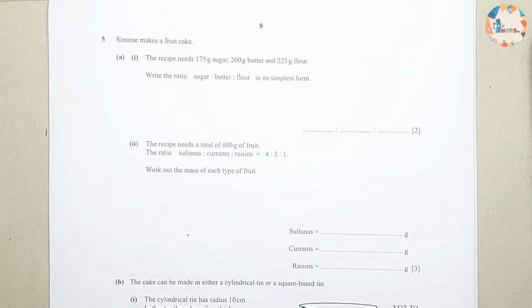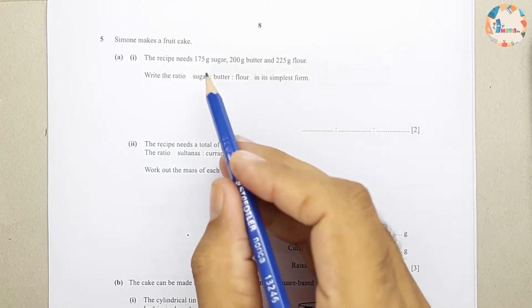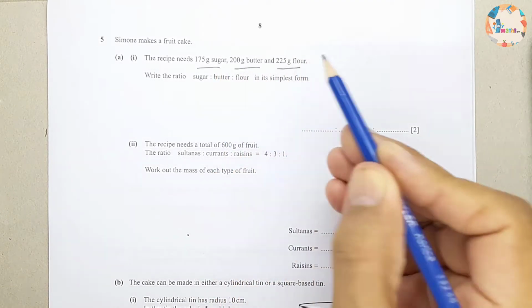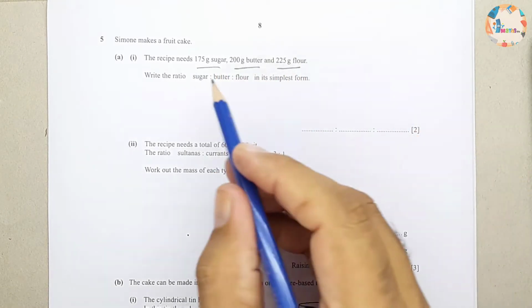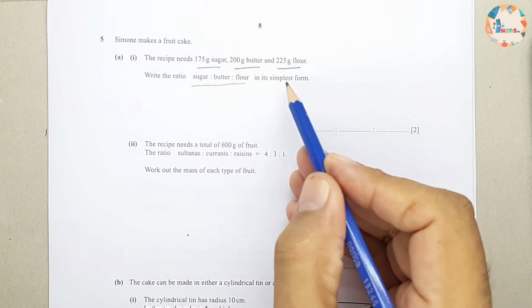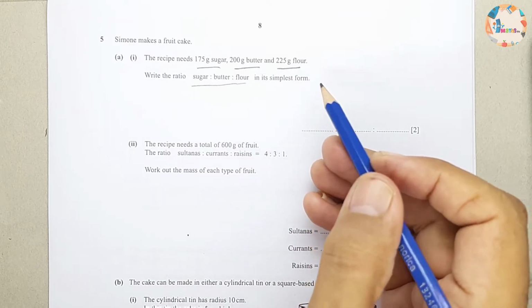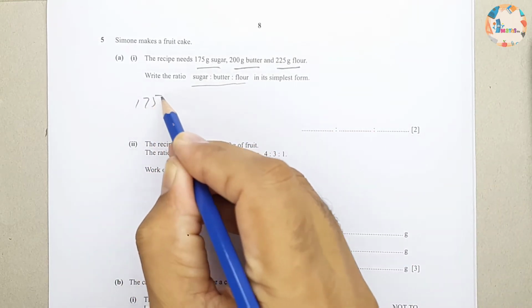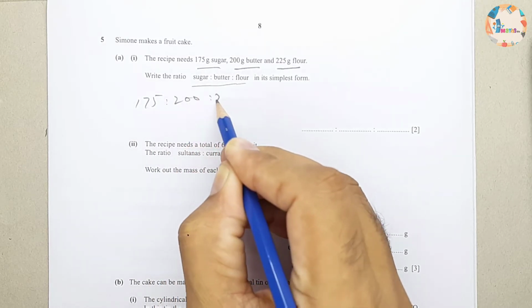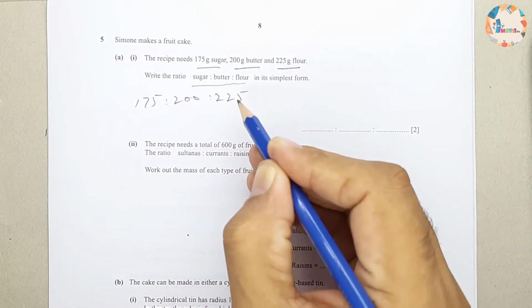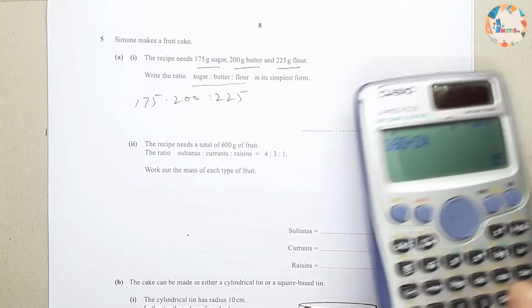Then question number 5 is saying someone makes a fruit cake. The recipe needs 175 grams of sugar, 200 grams of butter, 225 grams of flour, and the ratio is this one. We have to write this ratio in simplest form. So 175 ratio 200 ratio 225, and everything is divisible by which number?